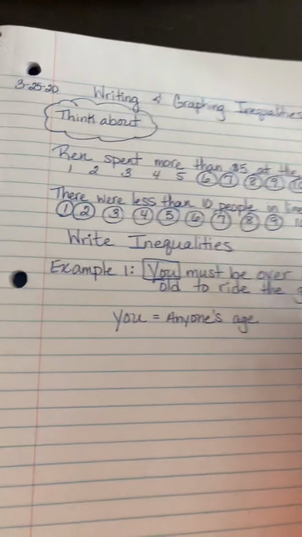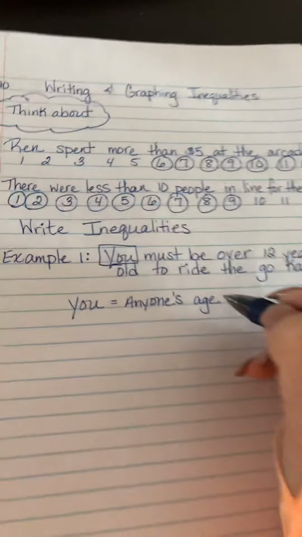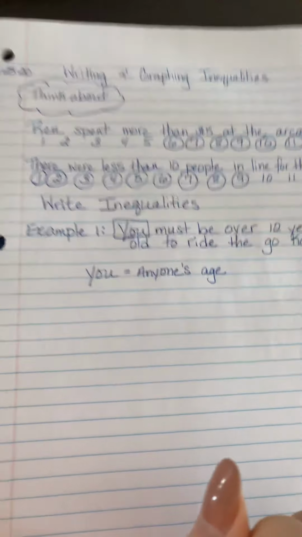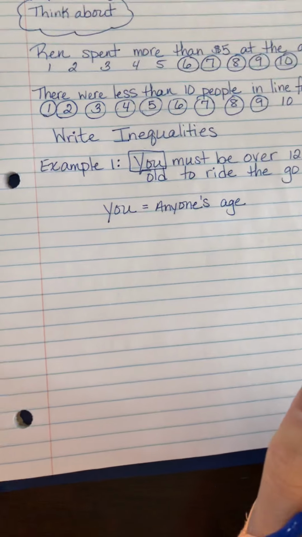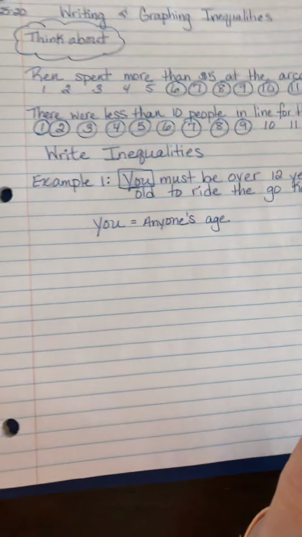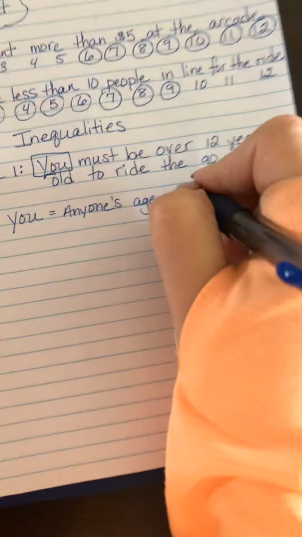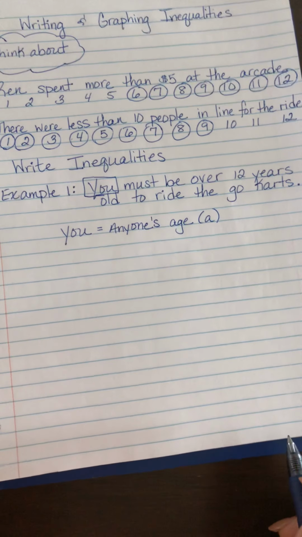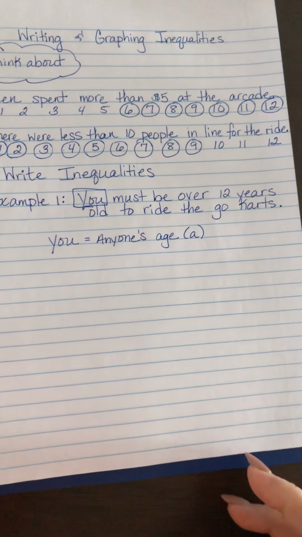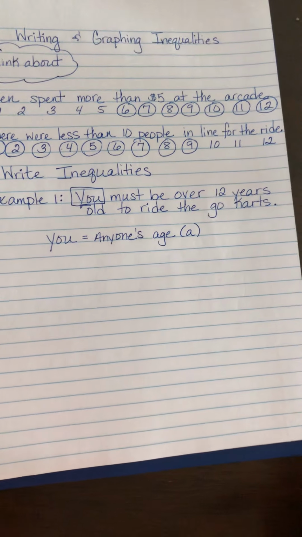And what we'll do is, we don't know, because it's anyone's age. It could be your age or my age or Miss Moore's age. It could be Miss Ashanti's age. We are going to use A for age, okay? Because again, we don't know.